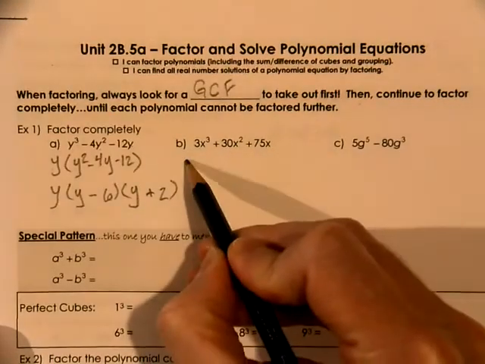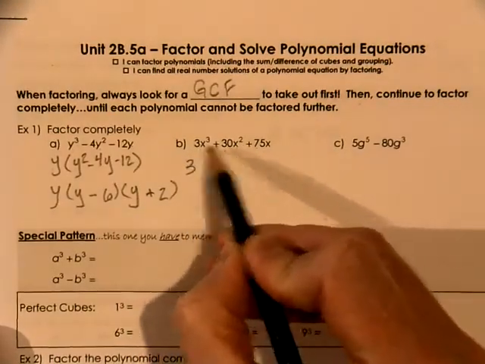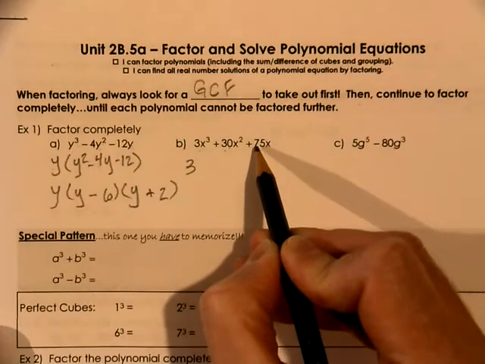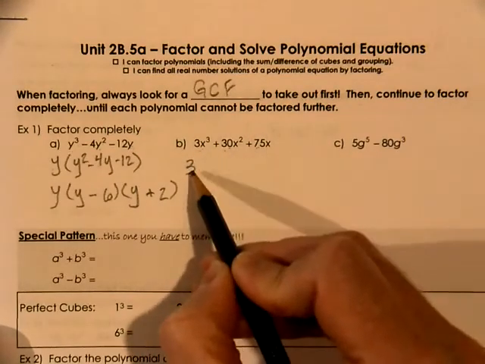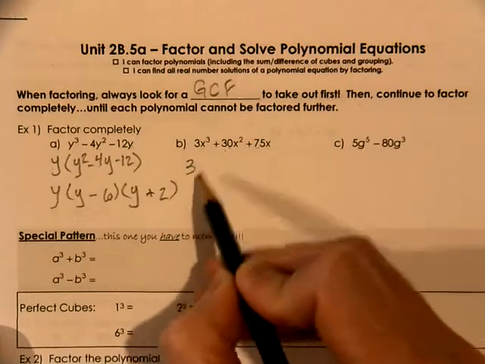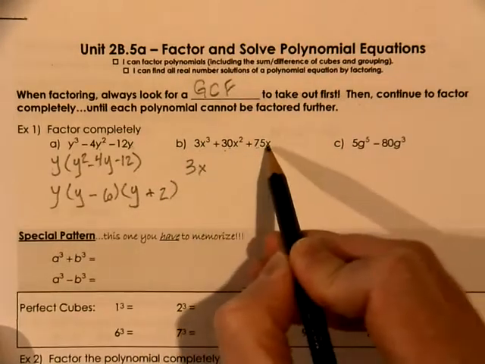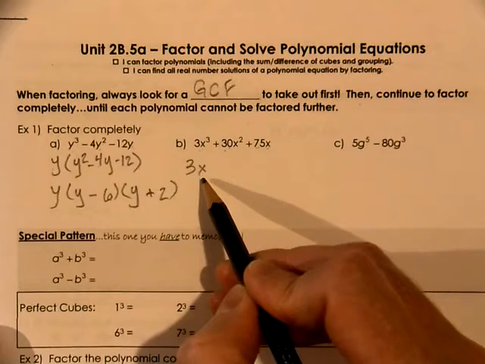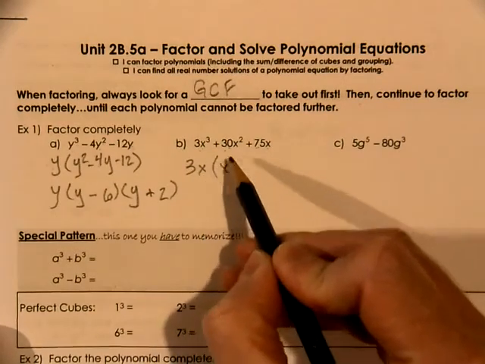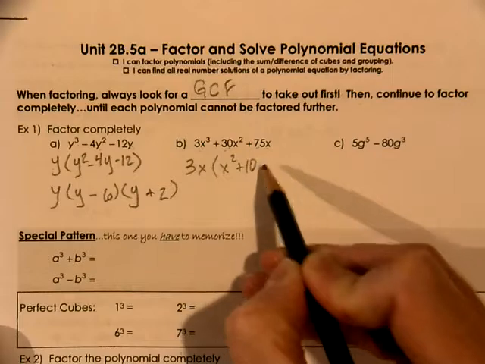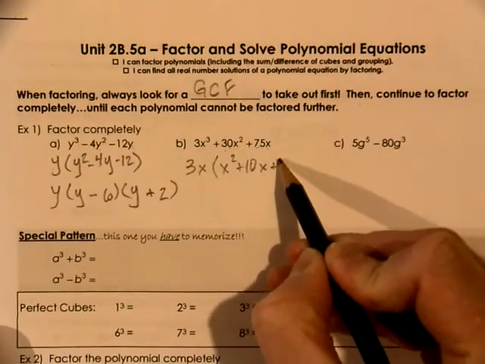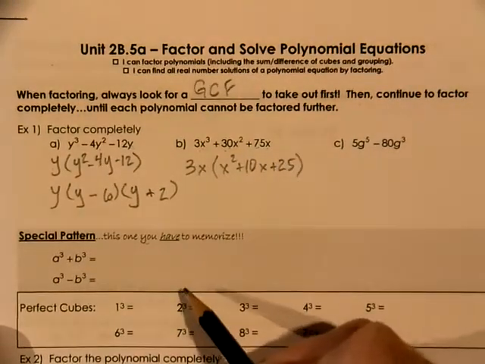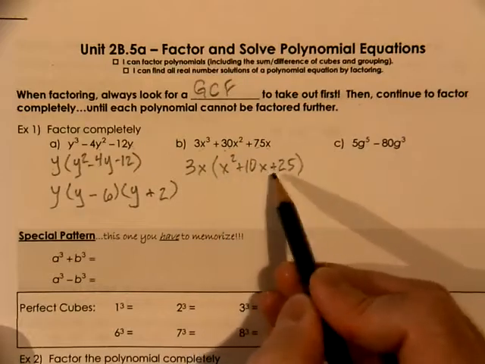The next one we can factor, we see a 3 can divide into each one of those numbers. That means it's a GCF and it can be pulled out, factored out. Also, there is an x. You always look for the lowest degree to see what the maximum amount you can bring out. That leaves us with an x squared plus a 10x plus a 25. And now maybe this is factorable.